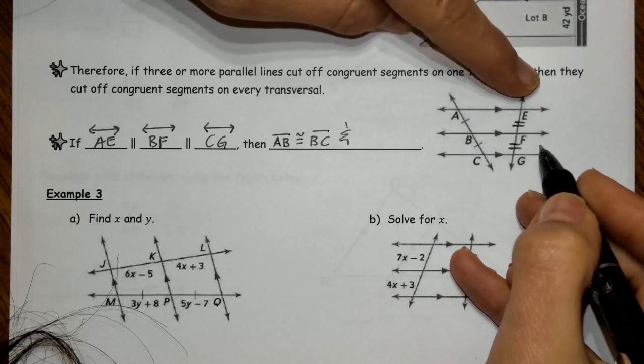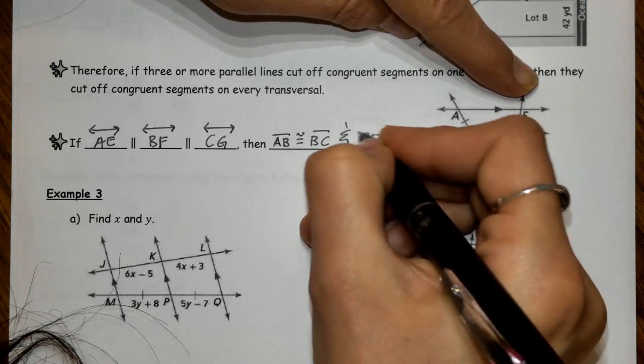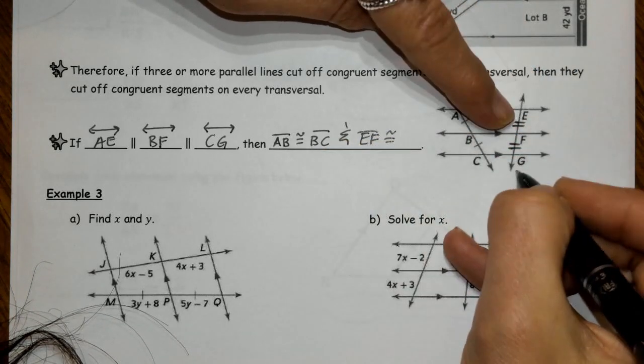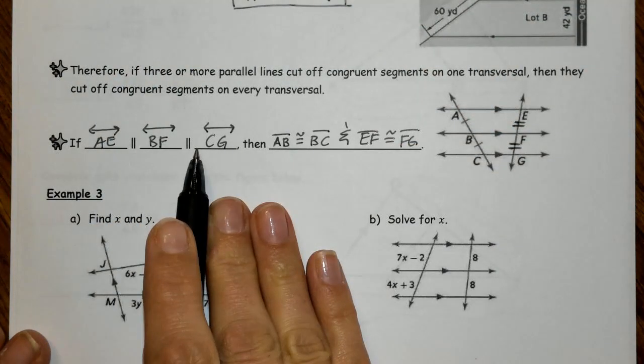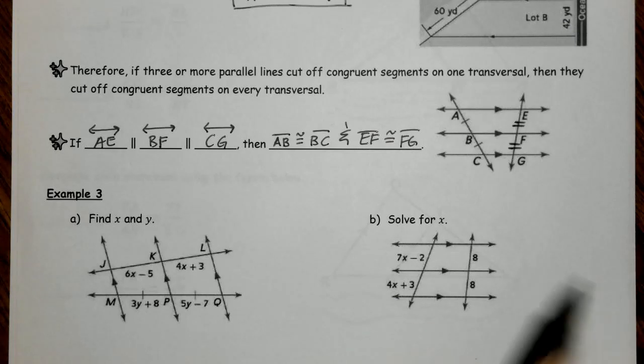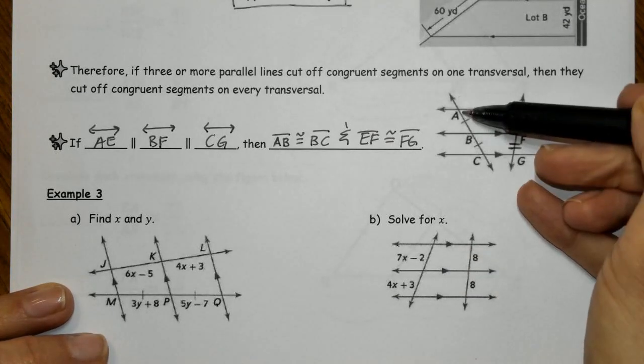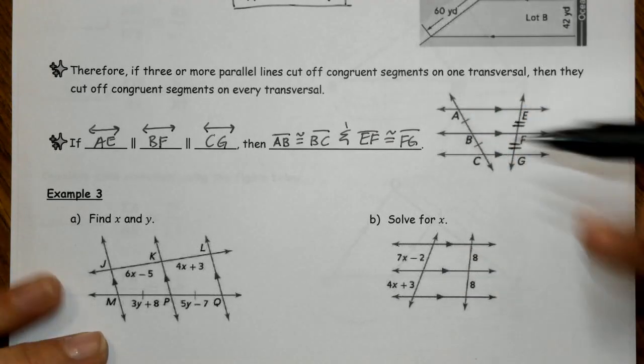And on the other side, segment EF will be congruent to segment FG. Note the symbols I'm putting above the letters. These are lines, these are segments. That's why the symbols have changed. Look at the diagram. A segment is just right here, the line is with the arrows.